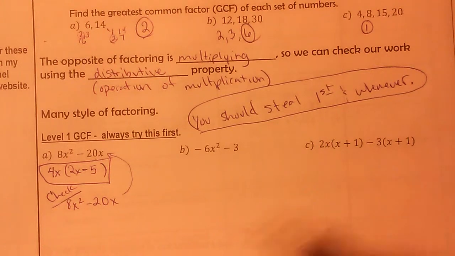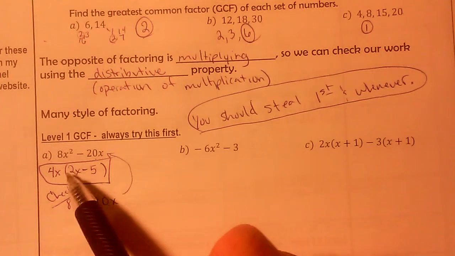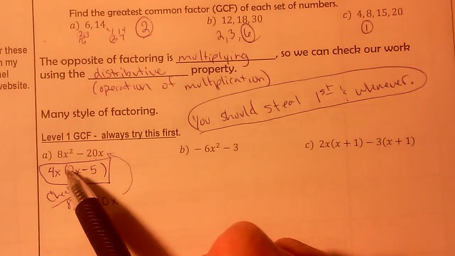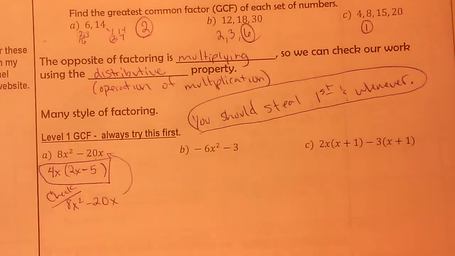And if you're really not sure, because sometimes you take something out that's not the biggest, you can look at what's left and see if these things have any other factors in common. 2 and 5, those don't have anything in common besides a factor of 1, so we're good.